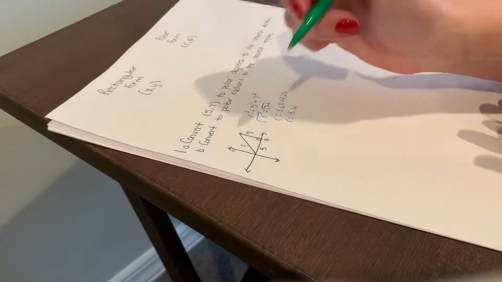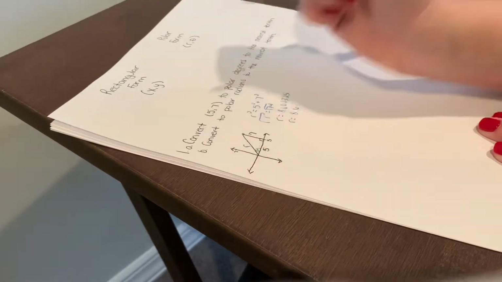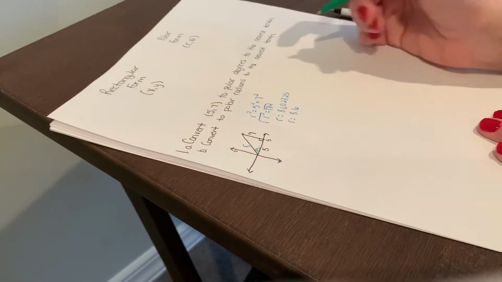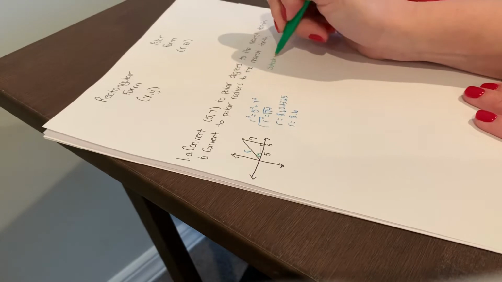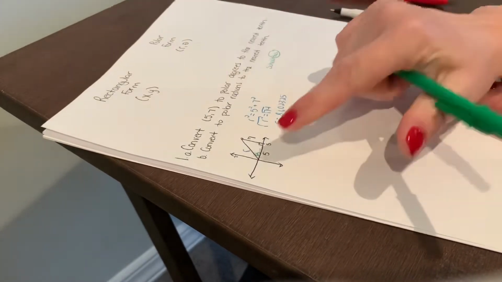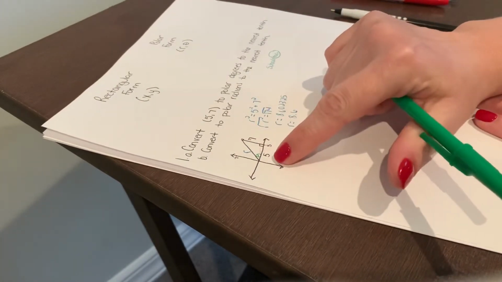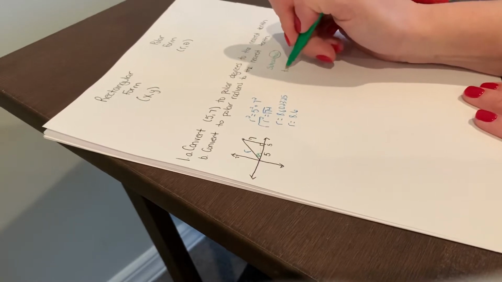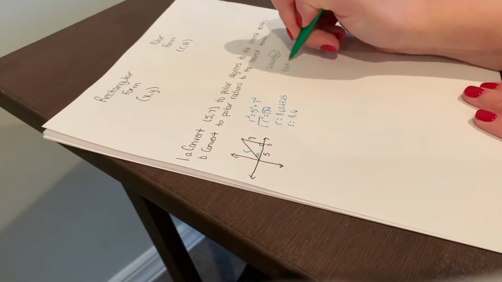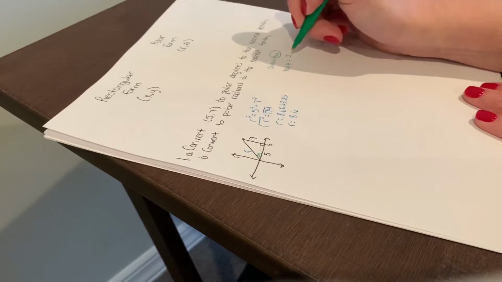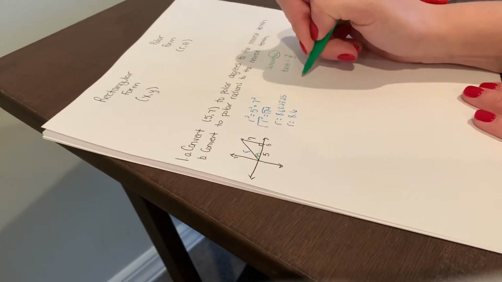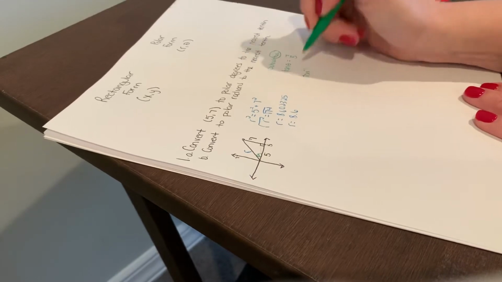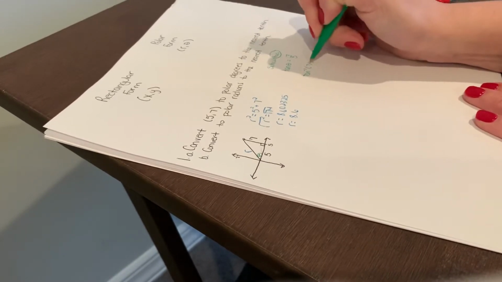Now, to find theta, well, here's theta. Theta is the angle closest to the origin. We talked about in class that we would use SOHCAHTOA. In particular, we will use tan because we will always have the opposite side and the adjacent side. So it's going to be tan theta equals your opposite 7 over your adjacent 5. Now to solve for theta, we're going to do tan inverse of 7 divided by 5.